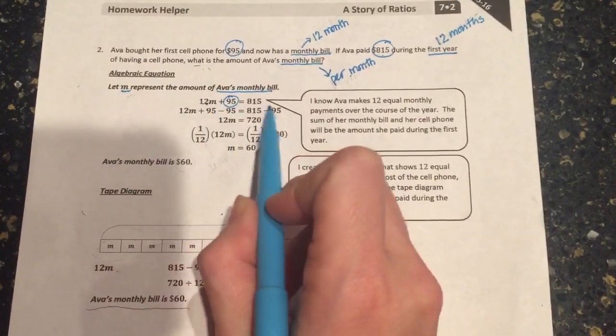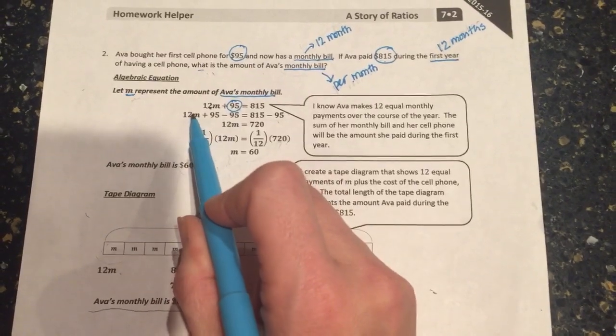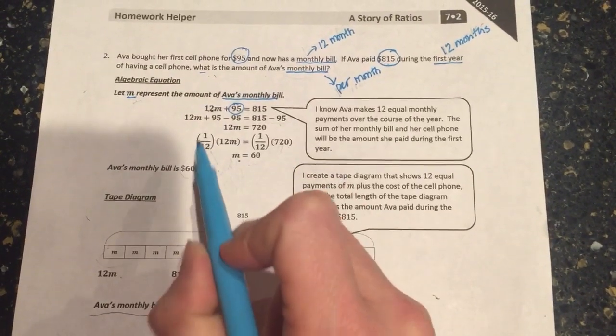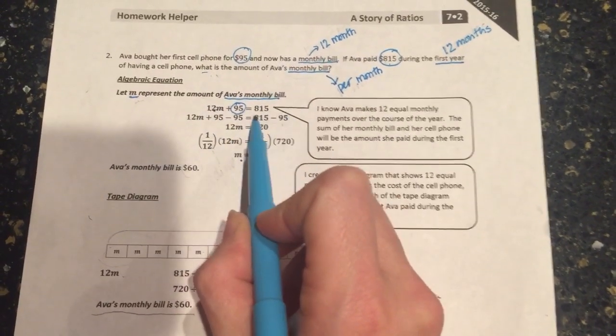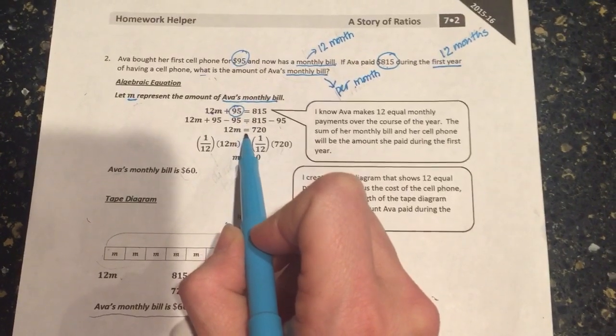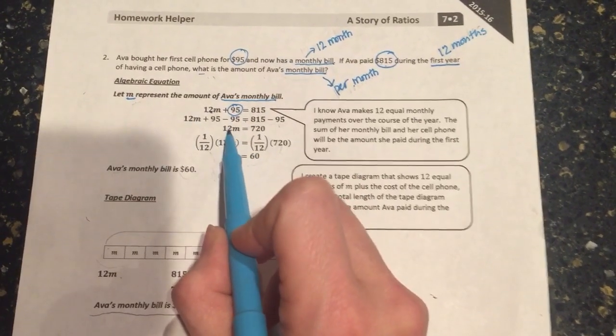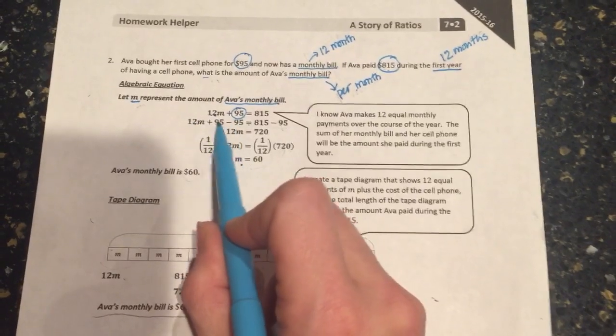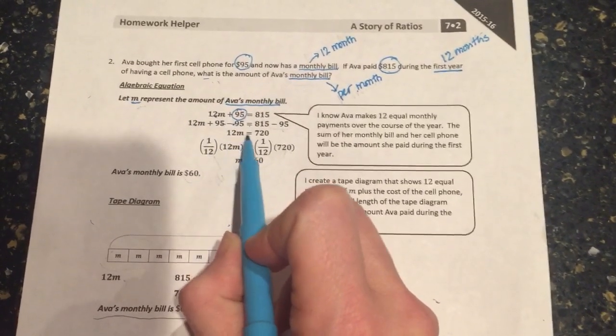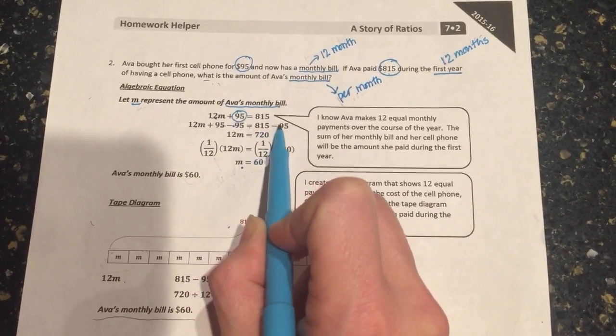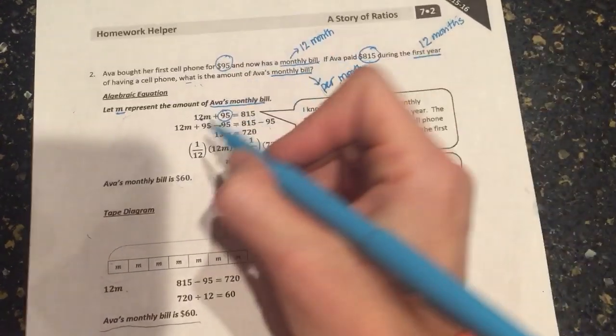We're going to subtract 95 from both sides because our goal is to eventually get M by itself. We have to do it to both sides so our equation stays balanced. When we subtract 95 here, it disappears. We have 12M. 815 minus 95 is 720.